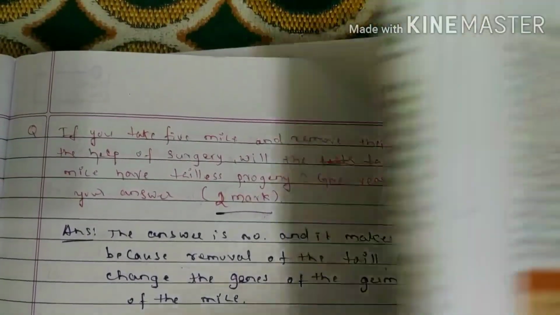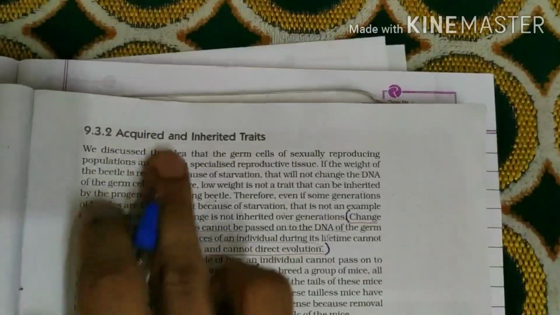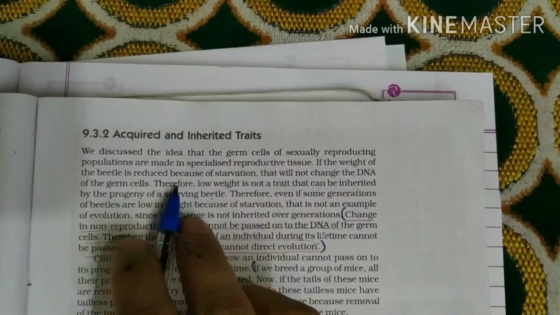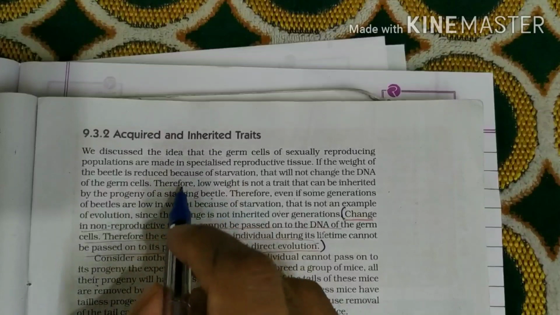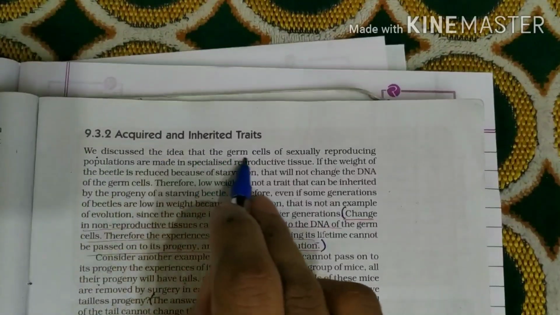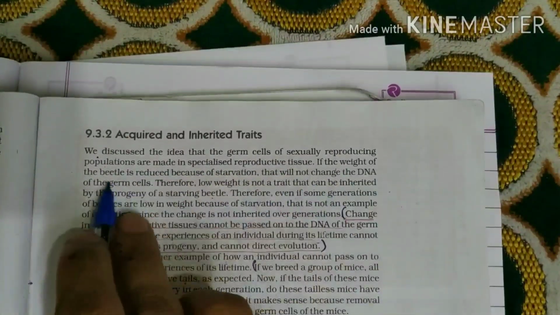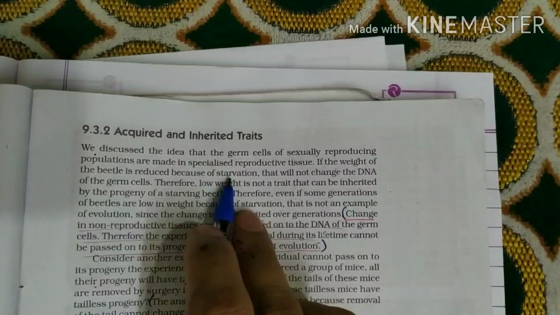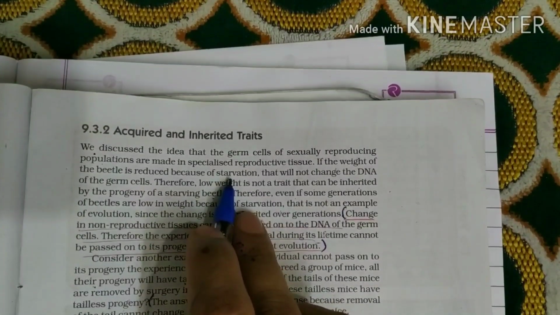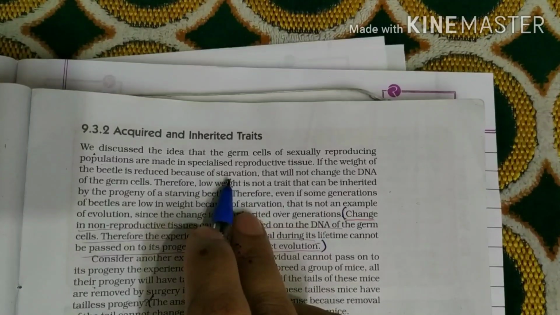Another very important concept is there. If you read this first paragraph, in it there is the starvation example given. Here I read: we discussed the idea that the germ cells of a sexually reproducing population are made in specialized reproductive tissue. If the weight of the beetle is reduced because of starvation, in the beetle case we know that some disease takes place in the forest and it does not provide good food for the beetle, and the weight of the beetle is lost. So if the beetles have less weight, and then the less weight beetles reproduce, their progeny also having less weight is not possible.